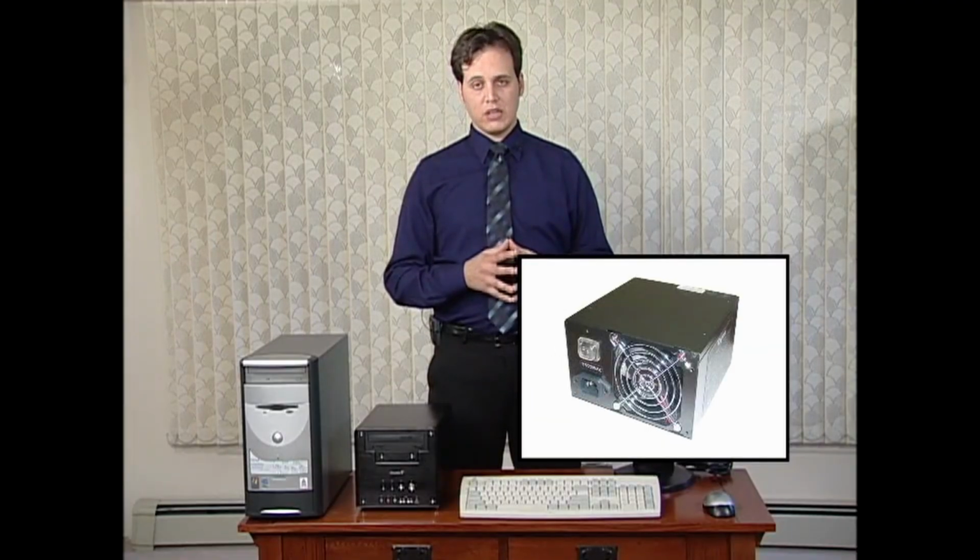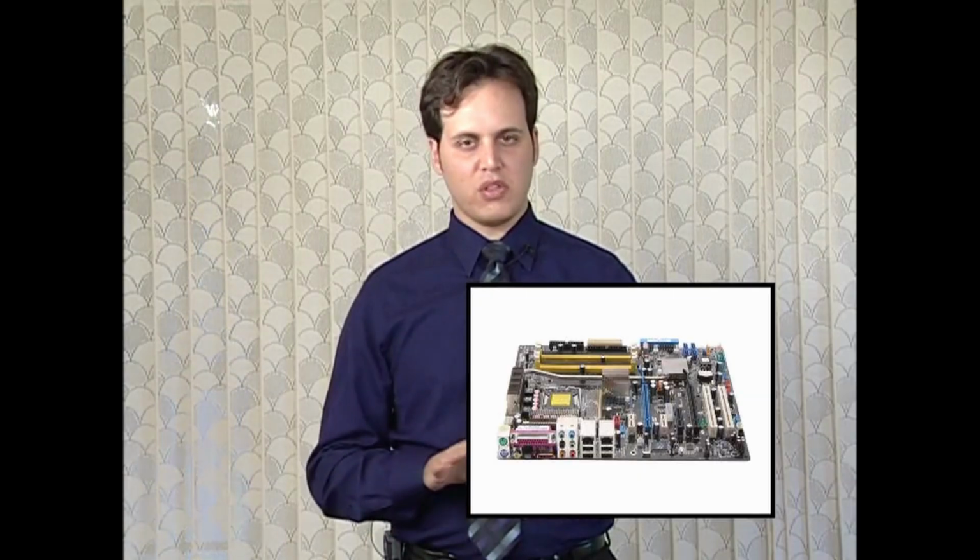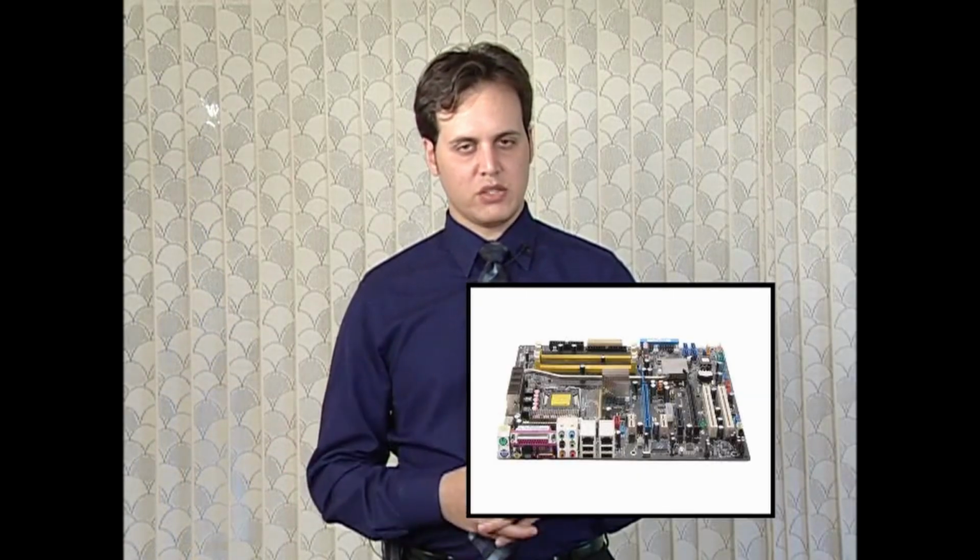The power supply connects to the outlet and provides electricity to the entire system. Finally, we reach the motherboard. Now this is the main circuit board that all the other internal components plug directly into. Okay, now we've just covered all the basic components that reside inside the base unit. Let's move on.